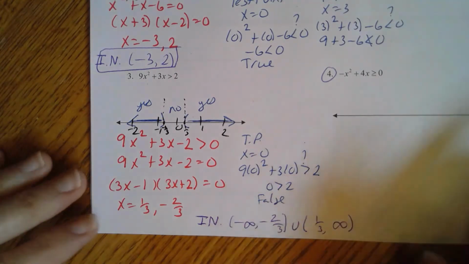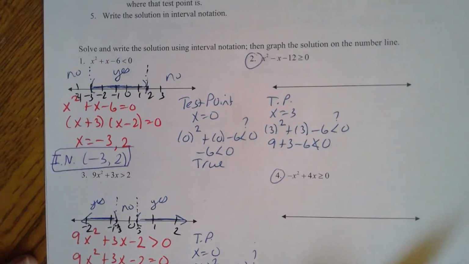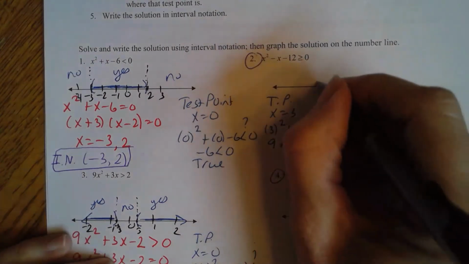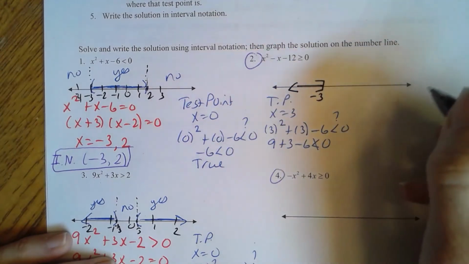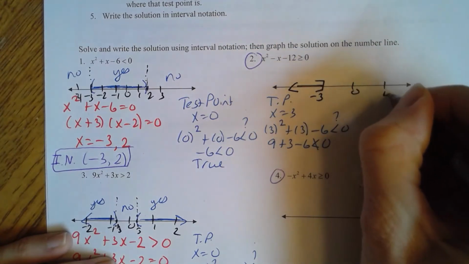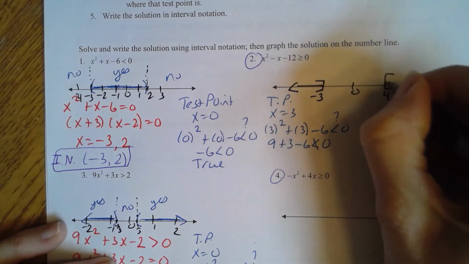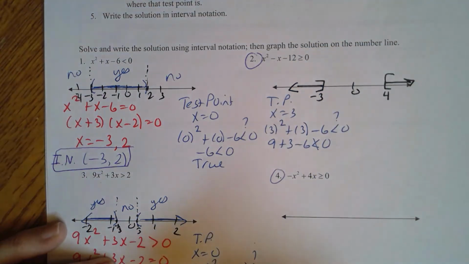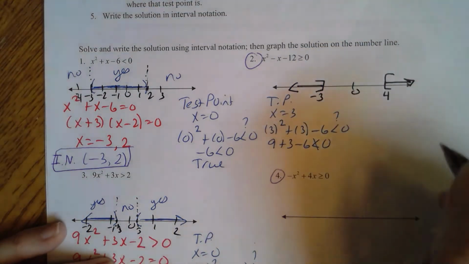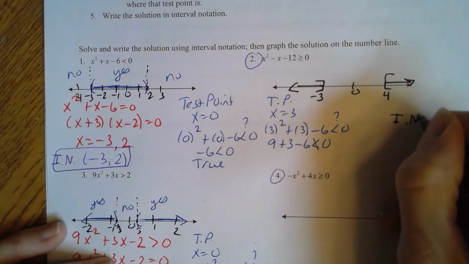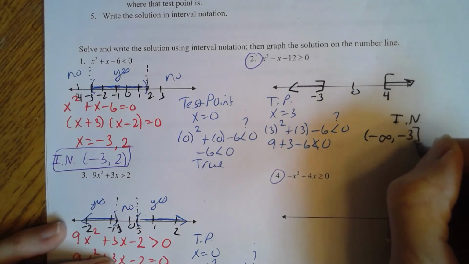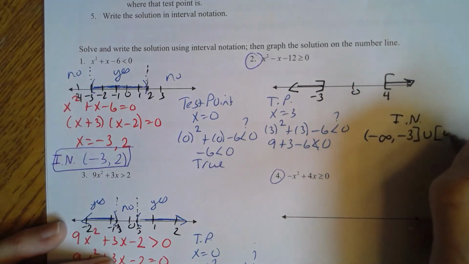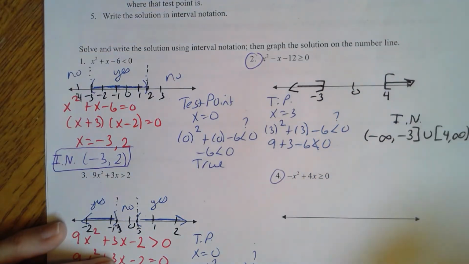I'll give you the answers to number 2, just so you can have it, and on number 4, work it out and make sure you can do them. So it would have been from -3 this direction to the left. Here's 0 in the middle. We have 4 as another breaking point, and it would have been to the right as a yes. So for interval notation, it would have been from negative infinity to -3, bracket, union, bracket, 4 to infinity.